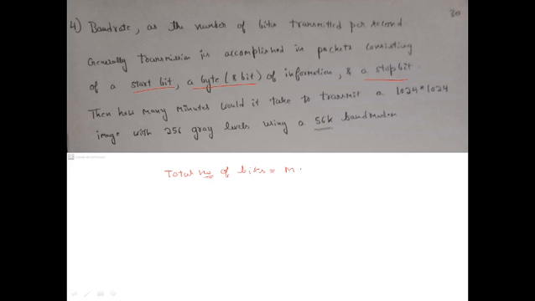So it would be 1024 into 1024 into 10. This is the total number of bits. So how many bits would there be? Calculate that. What is the answer? 1024 into 1024 into 10.